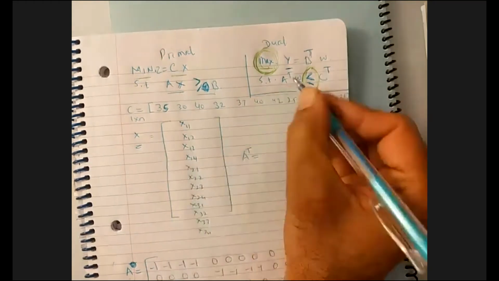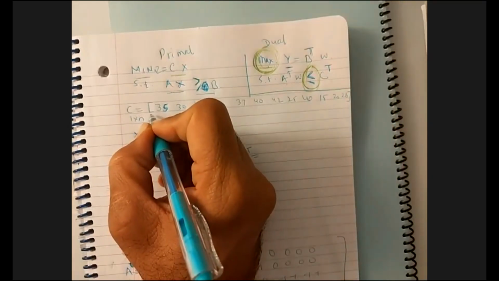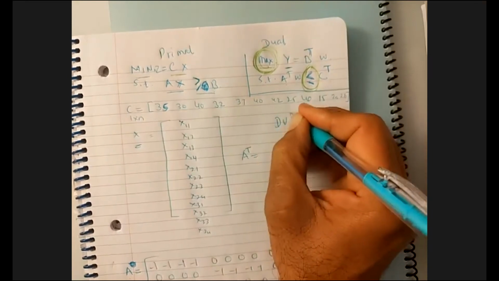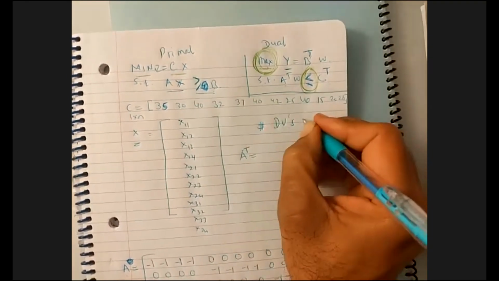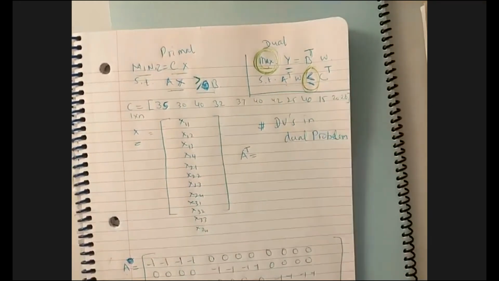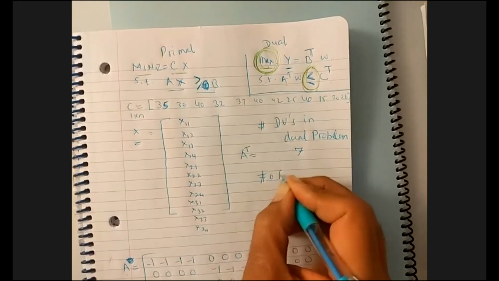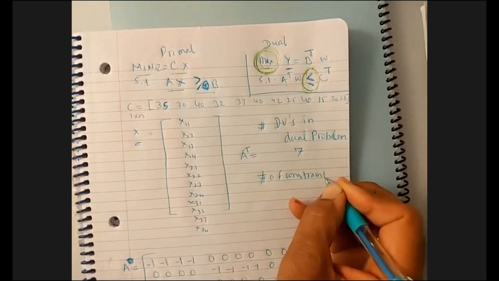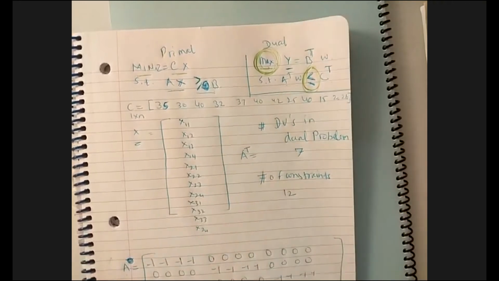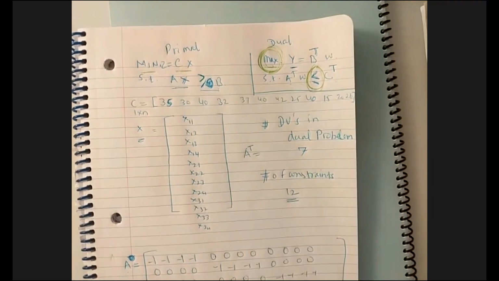Remember, the dual problem will have decision variables equal to the number of constraints that I had in my primal problem. So the number of decision variables in the dual problem, in this case, will be 7. So 7 decision variables. And then the number of constraints in the dual problem will be 12 constraints. 12 different constraints I will have. Okay. So that's basically how I can write the dual problem.